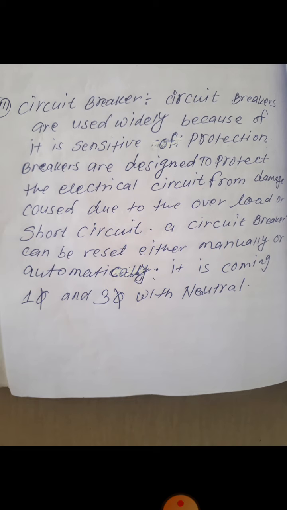Okay, next one is circuit breaker. Circuit breakers are used widely because they are sensitive. Protection breakers are designed to protect the electrical circuit from damage caused by overload and short circuit.